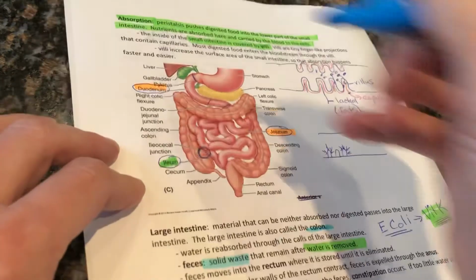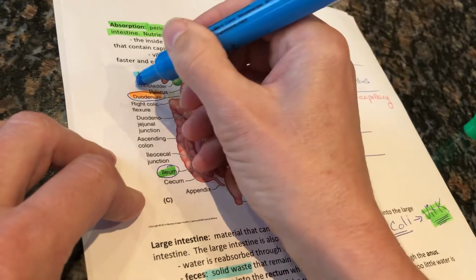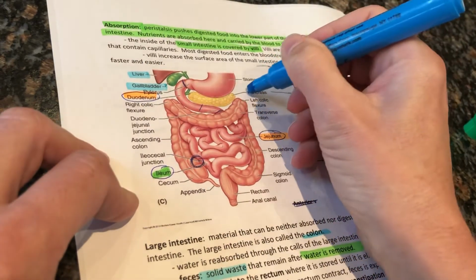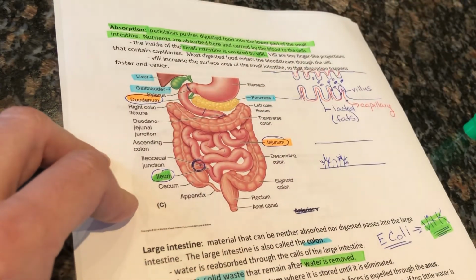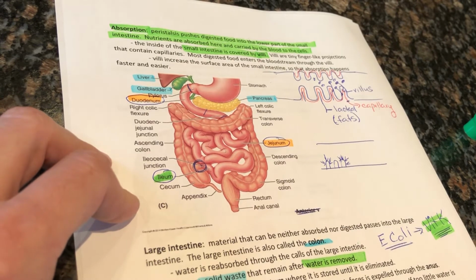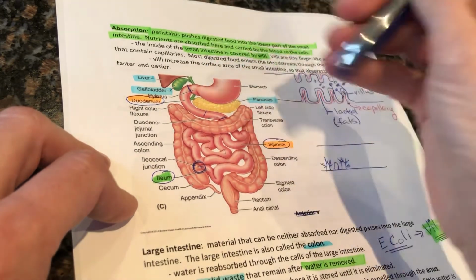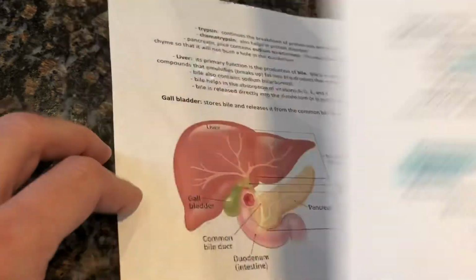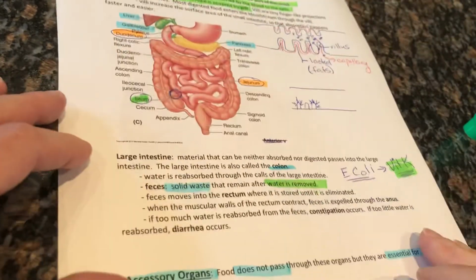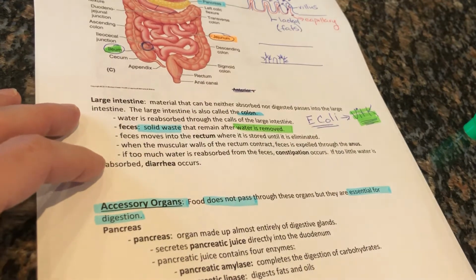So accessory organ number 1, accessory organ number 2, accessory organ number 3, and many people consider salivary glands the 4th accessory organ, okay? So you've got your liver. All right, and I think on the next page I have a much better diagram. I do, so I'm going to wait till I get to that and show you the connection between them.